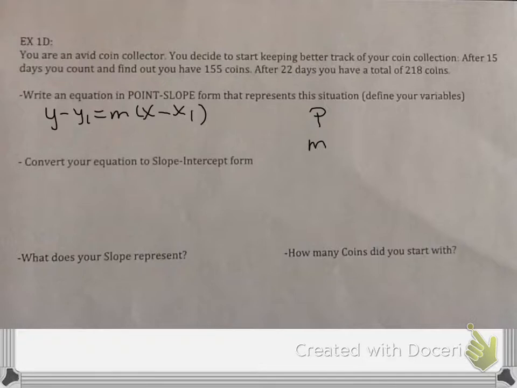Alright, so if you notice, we talk about the number of days. So if you think of an x and y point, we could say days and coins. So days would be x and coins would be y. That's how we'll try to figure out our point, and we'll go from there.